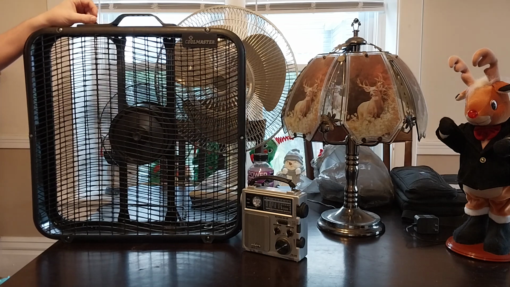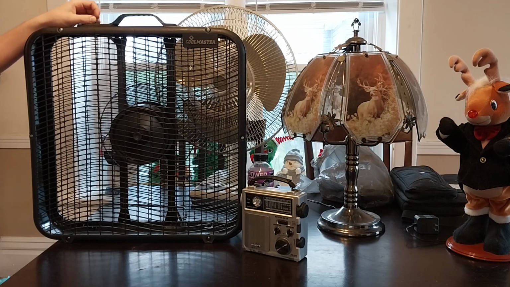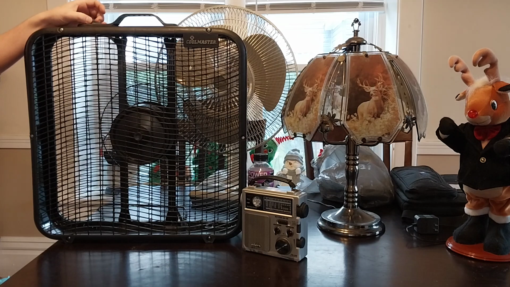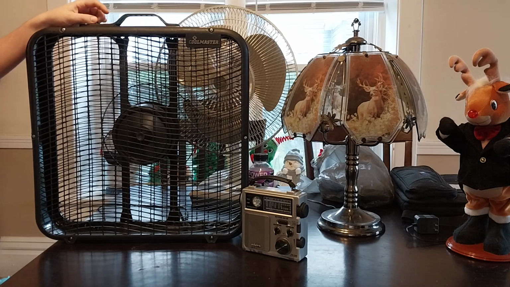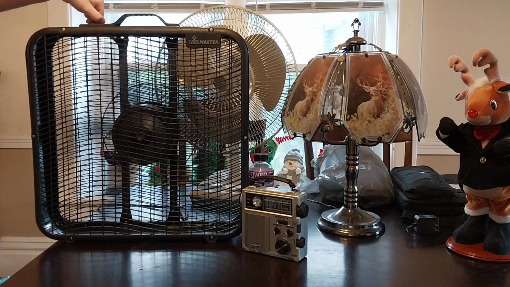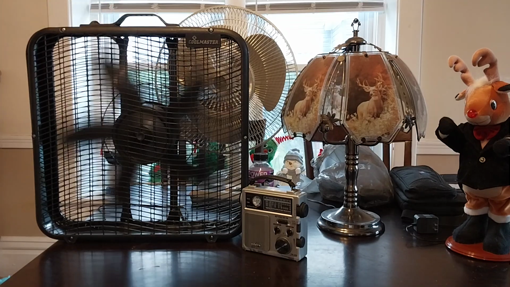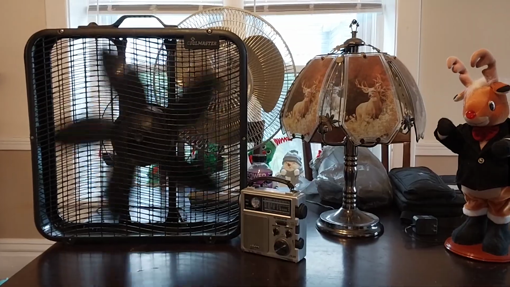Still actually see a bit of interference with the bulbs. And just like the 16-inch fan, it's very intermittent. Let's bring the camera closer.